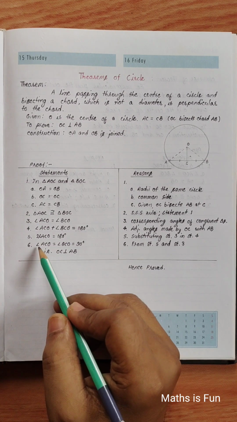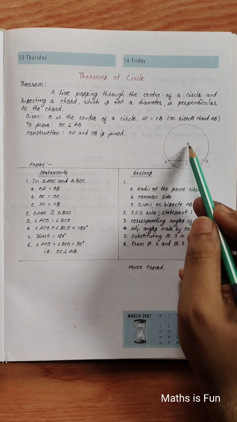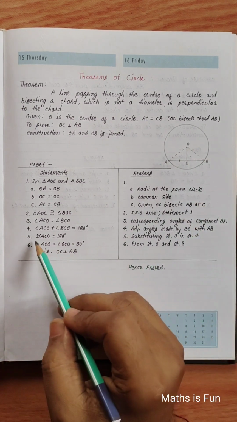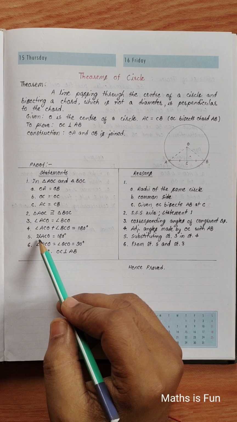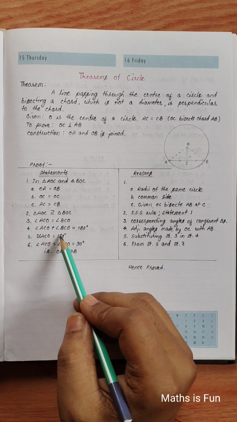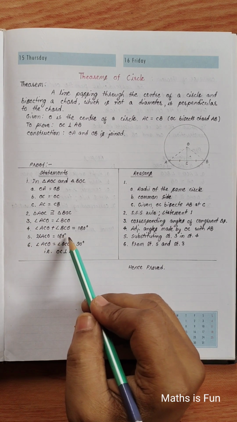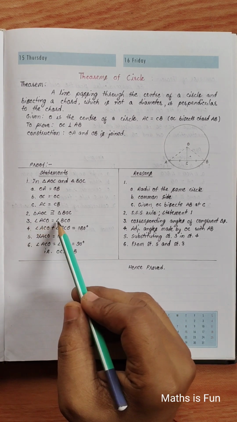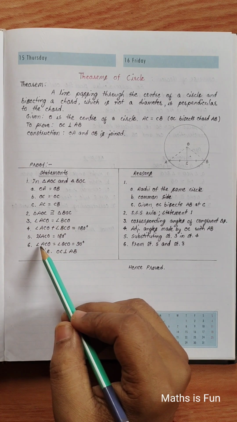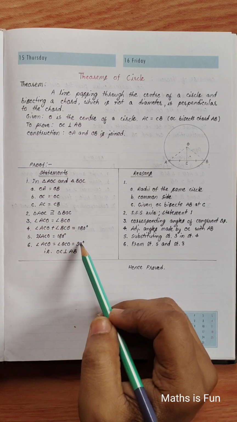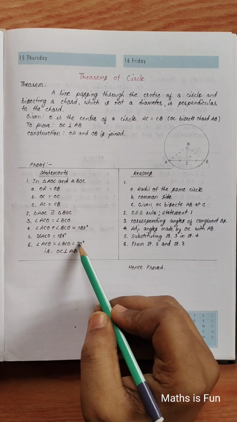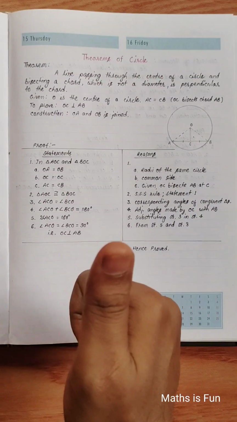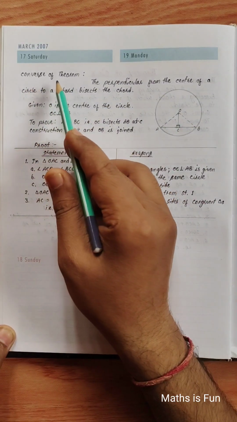Statement 6, angle ACO equals angle BCO equals 90 degrees. So from statement 5 and statement 3, because 2 times angle ACO is 180 degrees, 180 divided by 2, that is angle ACO is 90 degrees. And from statement 3, angle ACO equals angle BCO, so we can say that angle ACO equals angle BCO equals 90 degrees. So this means that OC is perpendicular to AB. Hence proved.